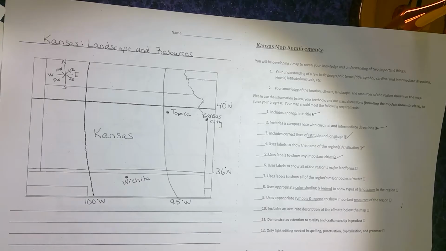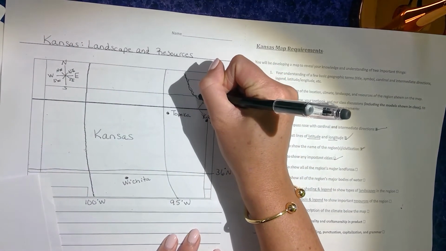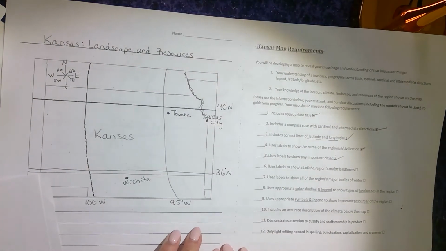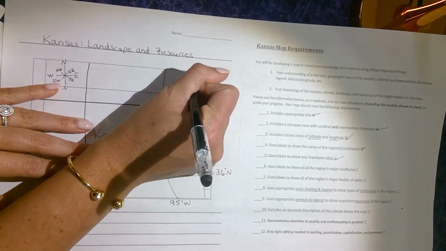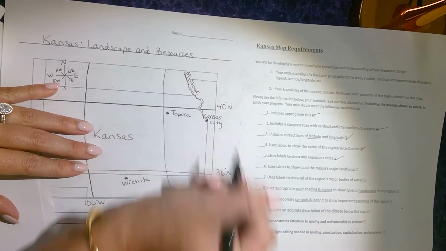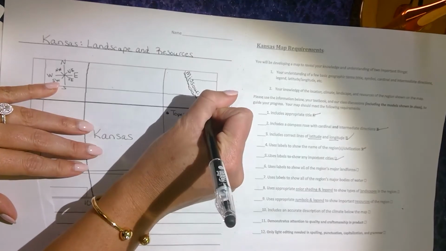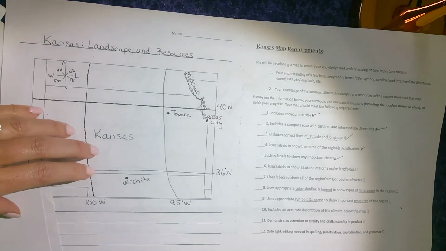I'm going to draw and label the Missouri River first, which kind of borders this little area up along the boundary line there. Missouri River, label it, capital M-I-S-S-O-U-R-I, river. Missouri River.